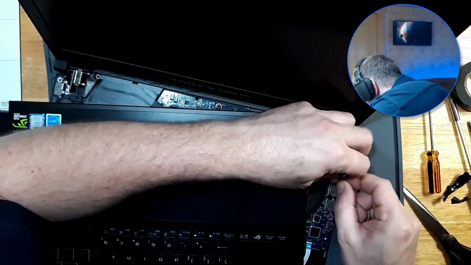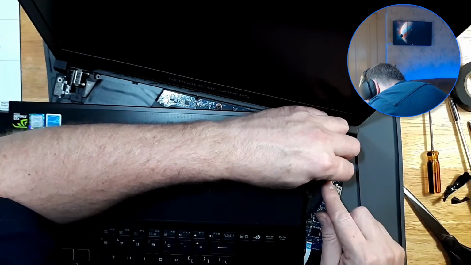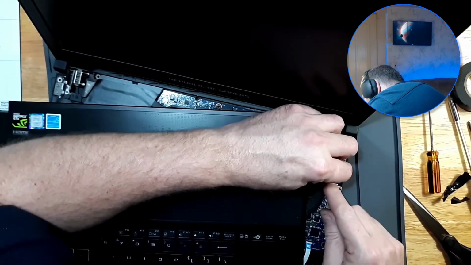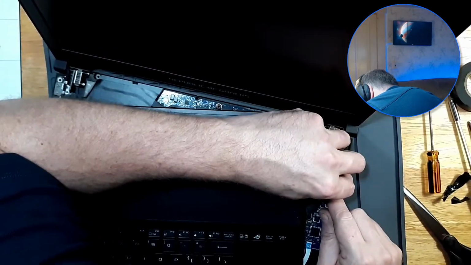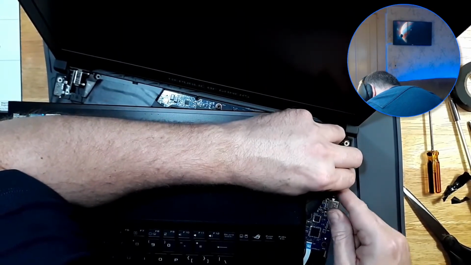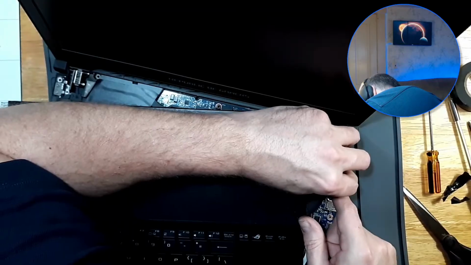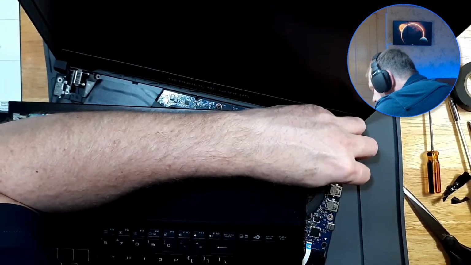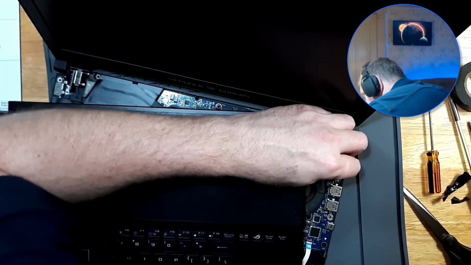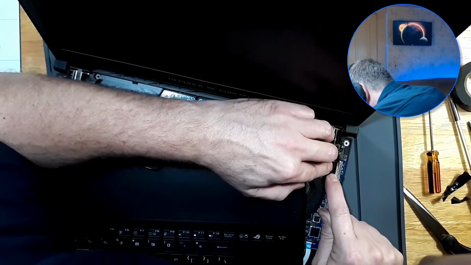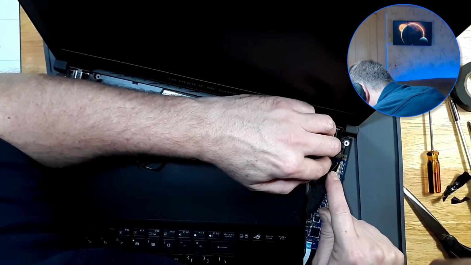So we're gonna plug this back in, and look at operation here. I'm gonna have to get me a magnifying kit for this kind of stuff.